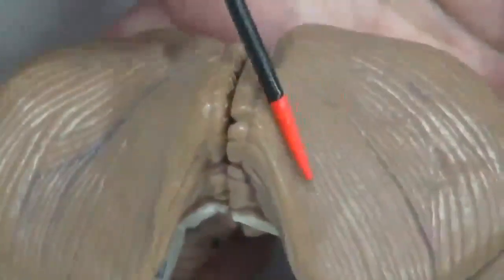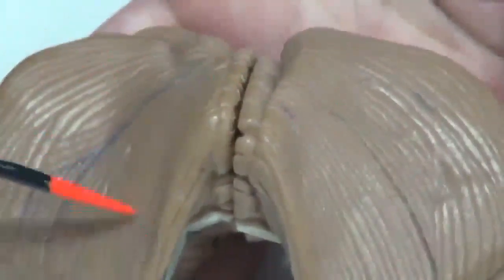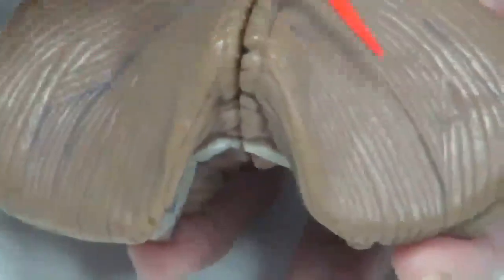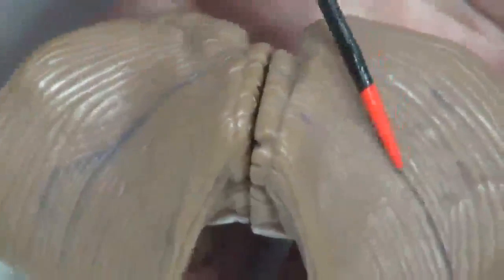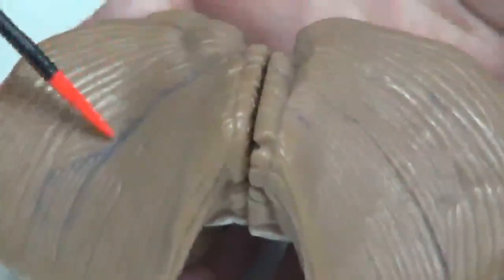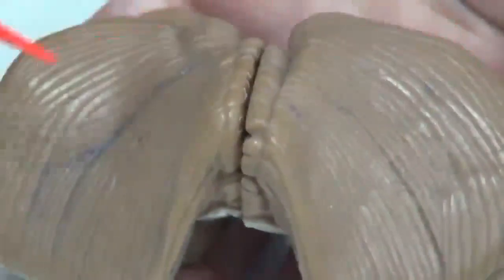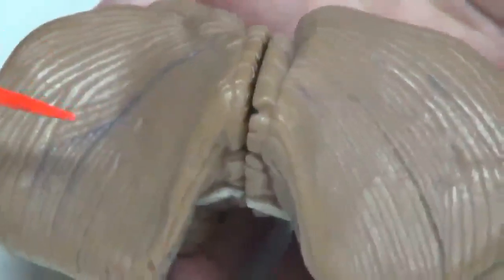Anterior to the primary fissure here, this is the anterior lobe. On both sides, anterior lobe, and posterior to the primary fissure you'll find the posterior lobe. Okay, so that's the superior surface of the cerebellum.